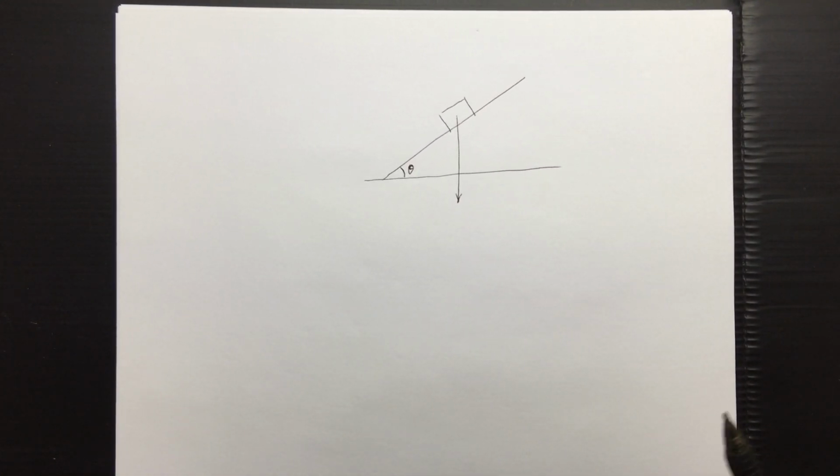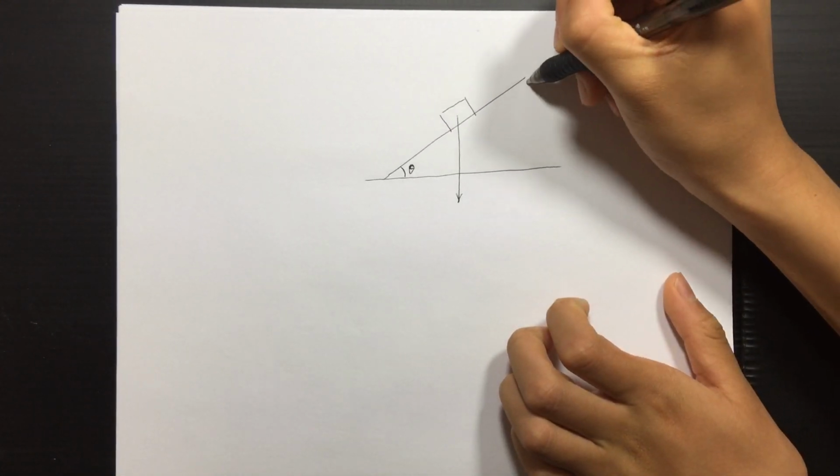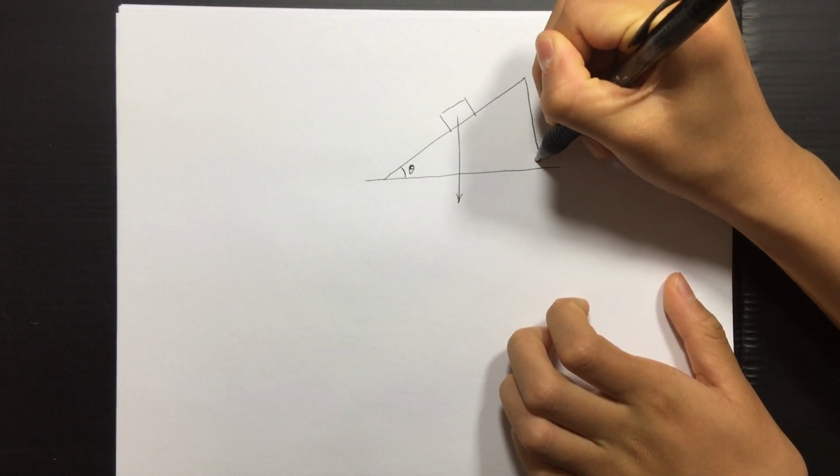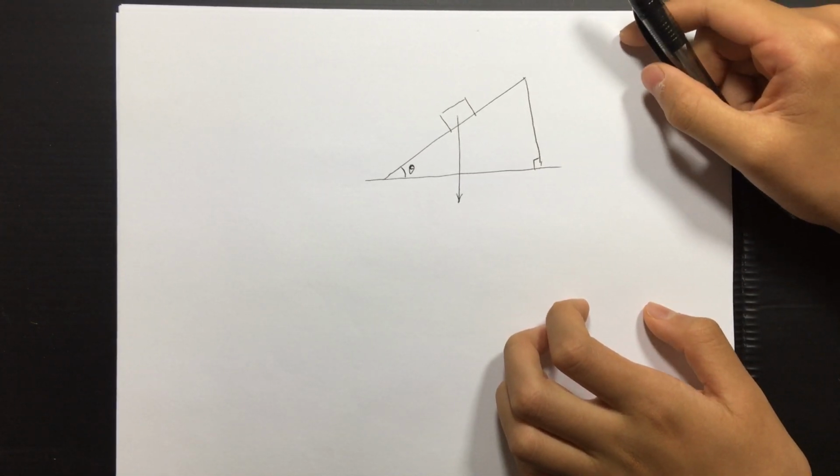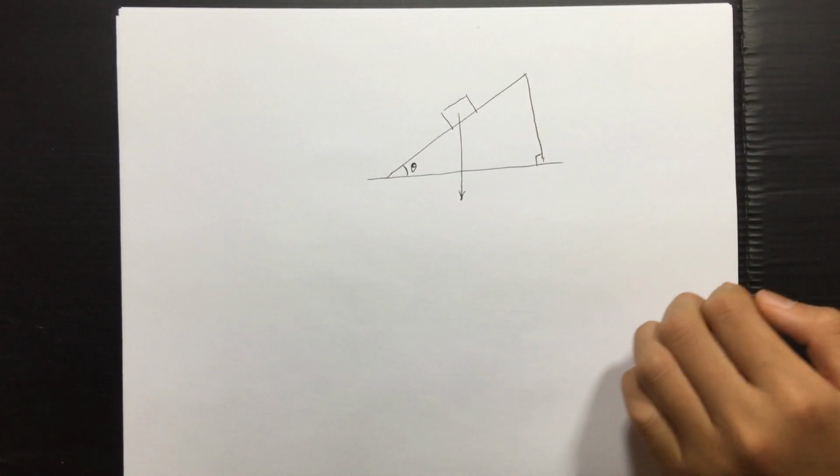Yeah, what's that force? How do you analyze this force? Sine theta divided by cosine theta. Draw the thing. So it's like this. No, just the force. Oh, okay. You're not used to this. Okay, I'm gonna do it.